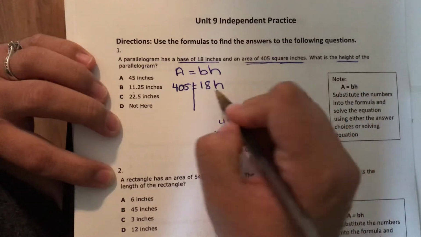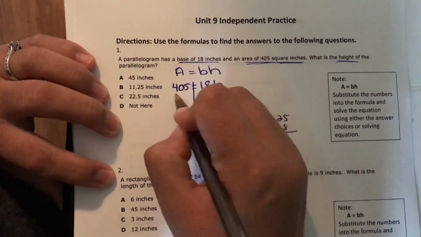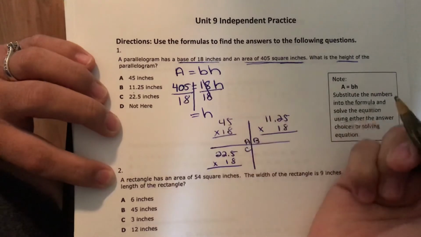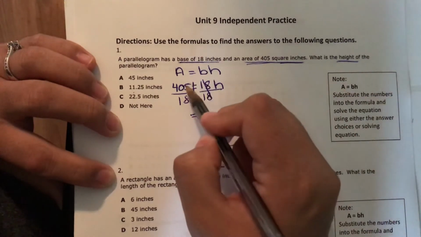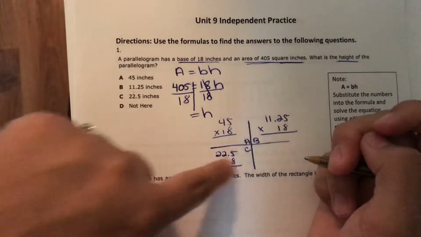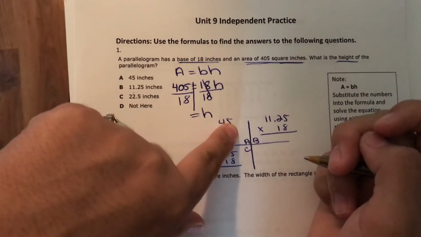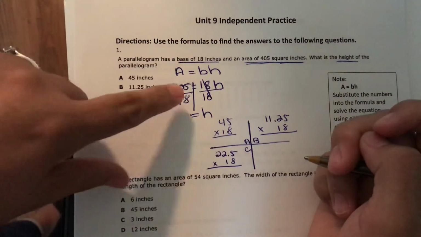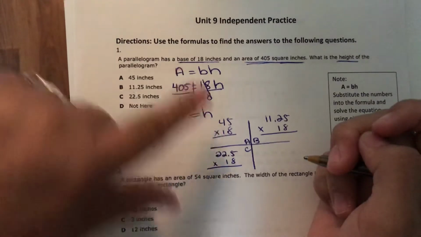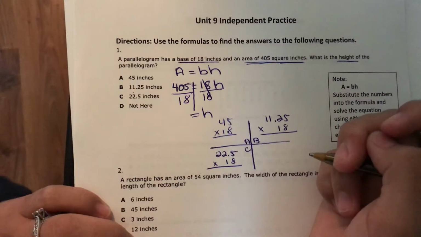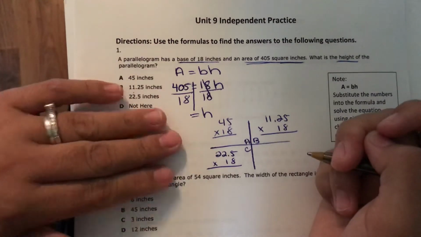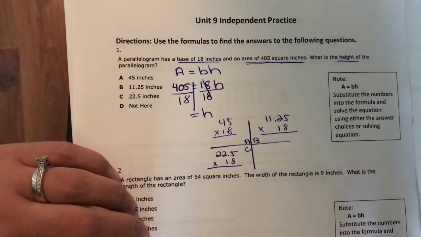you can work backwards and divide both sides by 18. This becomes a 1, which is why h stays by itself. And you can divide 405 by 18, see what your answer is. So you can either plug in all three and figure out if any of those is your answer, or you can do it one time and divide and see which one gives you that answer. Whichever one you want, you go right ahead and do. Okay? I'm not going to finish it for you because I already helped you set it up. Okay?